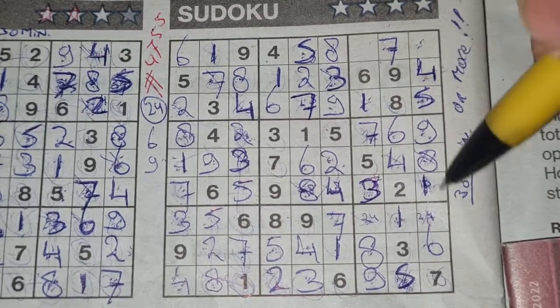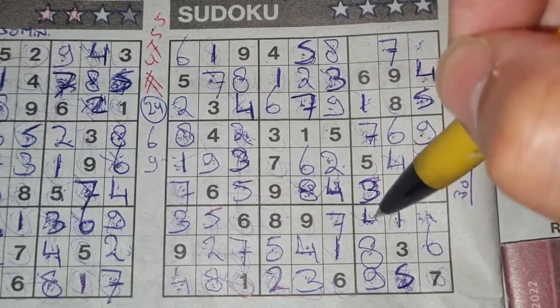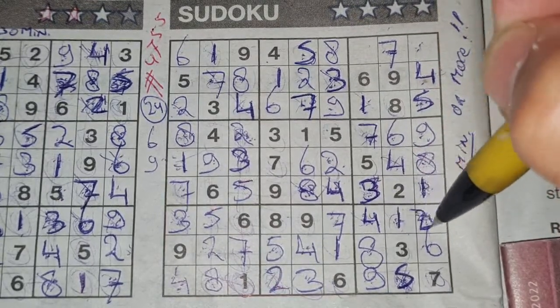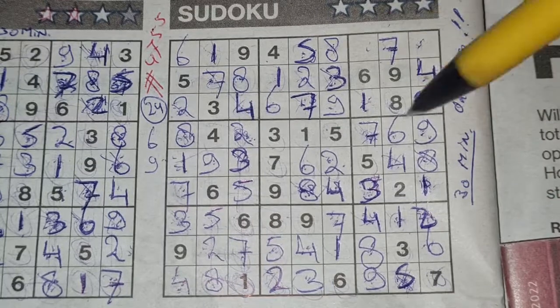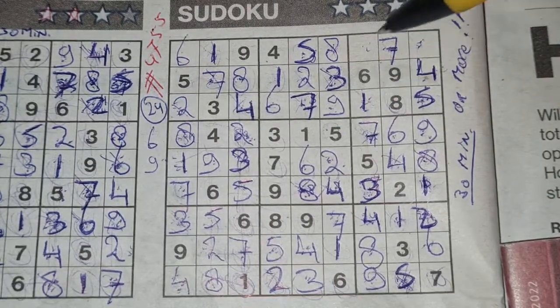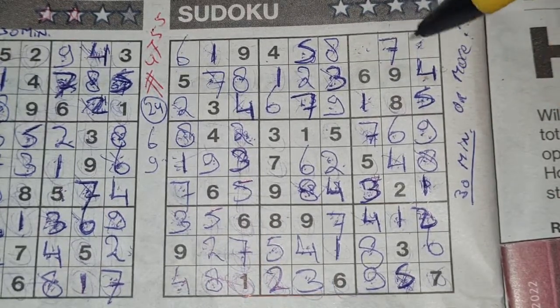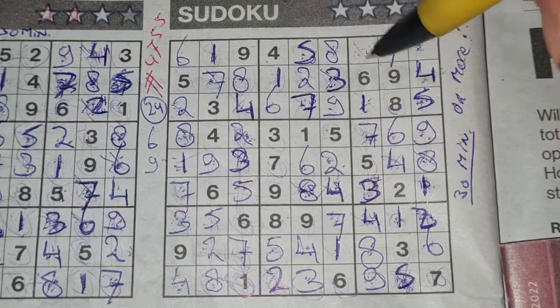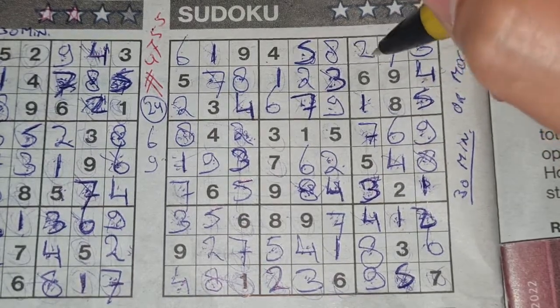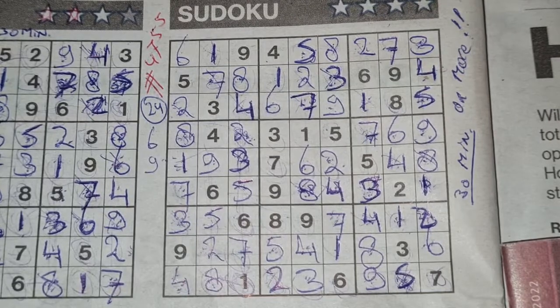Now we have a 4 there, so this box can't be 4 anymore. That box should be a 4, and this box should be a 2. Final 2 numbers in this big square. Numbers 1, the 2 is missing, and the 3 is missing. 2 and the 3. We have a 3 in this column, so no 3 there. 3 should be here. And the 2 goes there. Finished in 17 minutes.